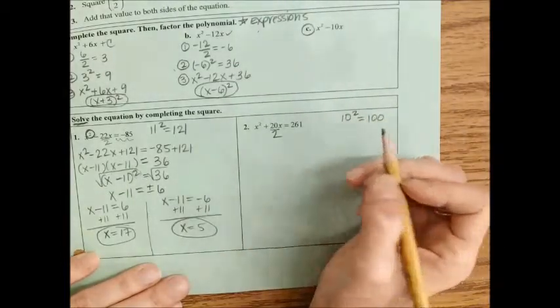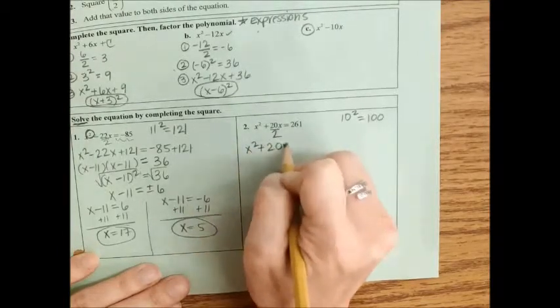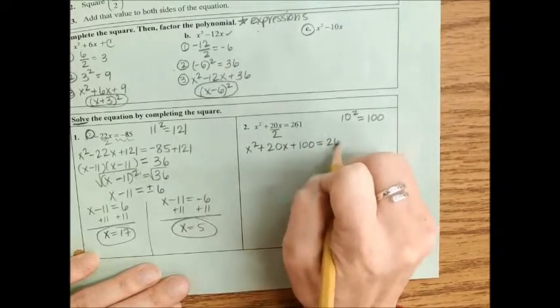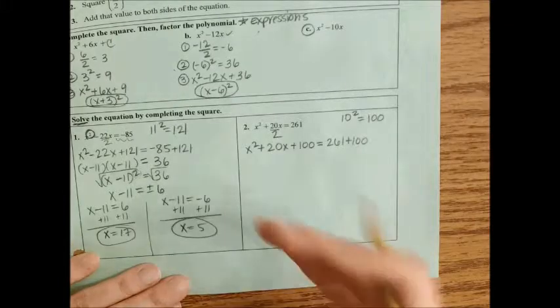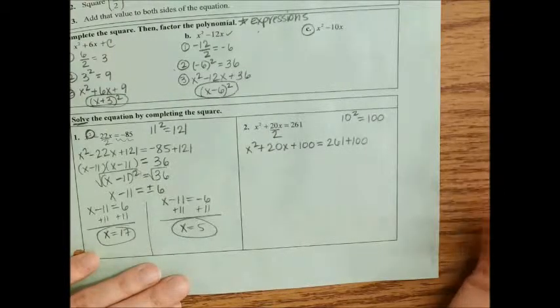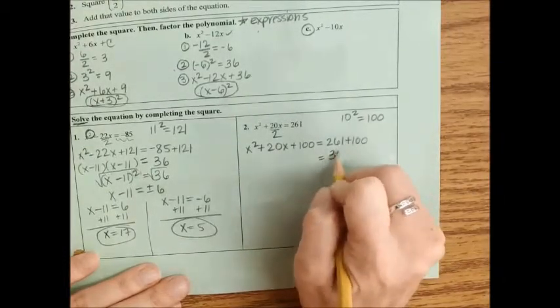Step 3, I'm going to rewrite this equation, and I'm going to add 100 to each side of that equation. Okay, now I'm going to simplify and solve for x. So my first step for simplifying, 261 plus 100 is 361.